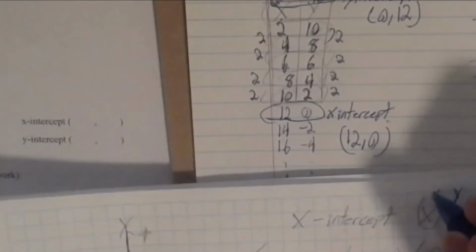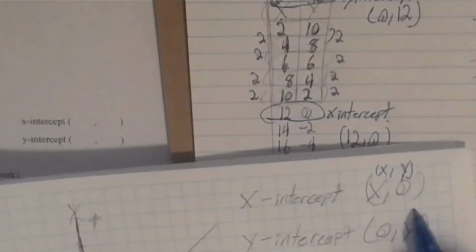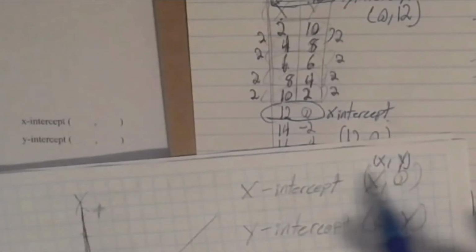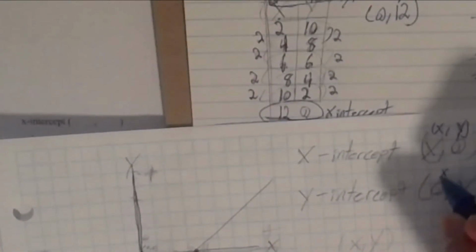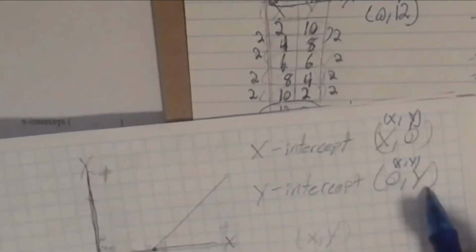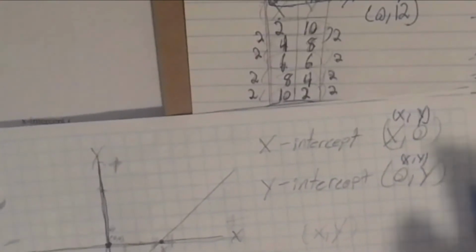Let me just write down, because we put x comma y. That's how we do our point. X comma y. We don't know what our x is, but we know what our y is at the x-intercept. It's 0. You let y equal 0. Same thing with the y-intercept. We do not know what our y is, so we just leave it as y.